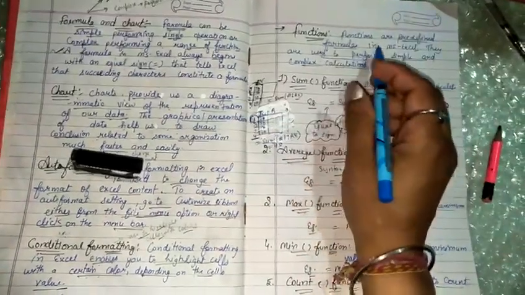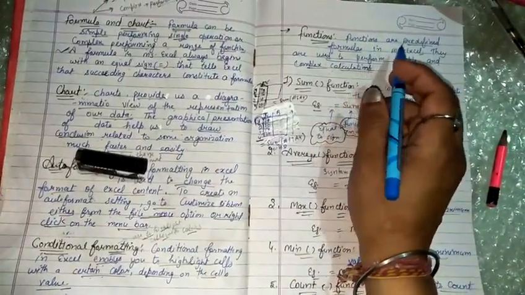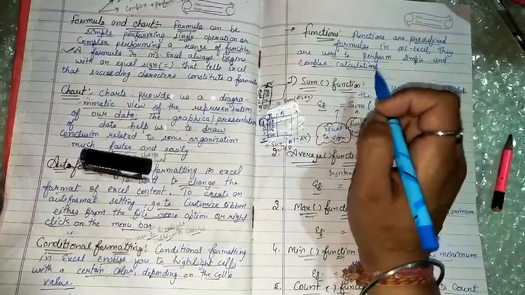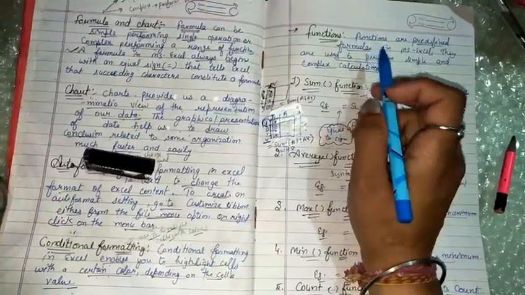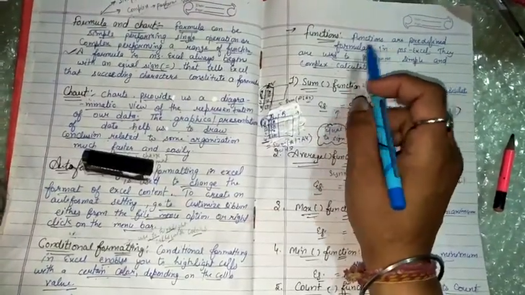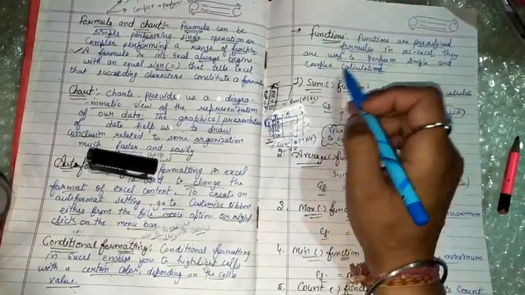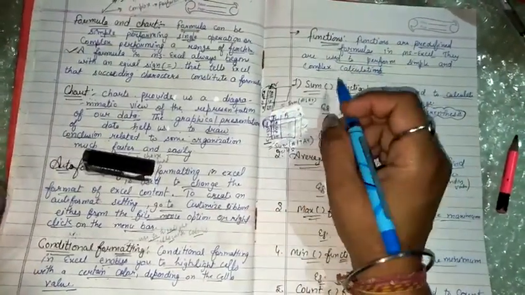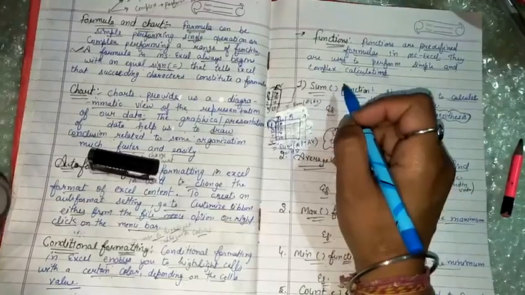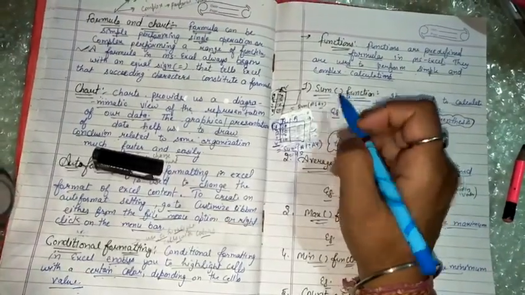A function is a self-contained block of statements that is used to perform a specific task. We can say that functions are predefined formulas in MS Excel. They are used to perform simple and complex calculations. There are various functions in MS Excel, some of them are as follows.